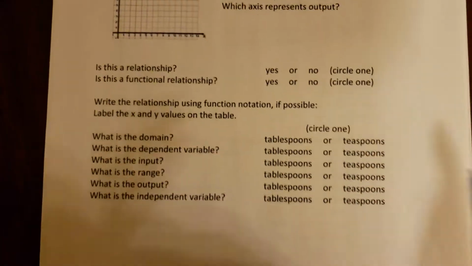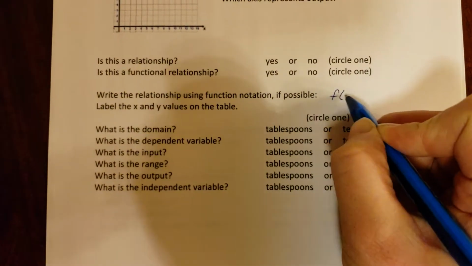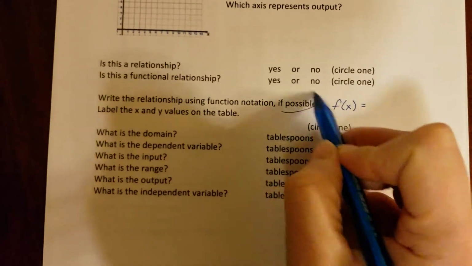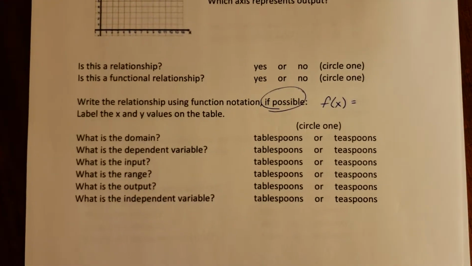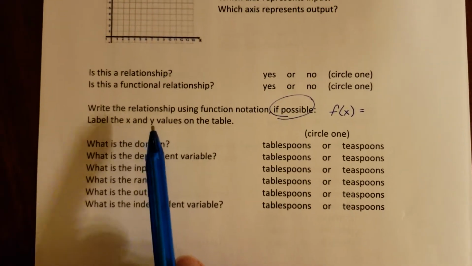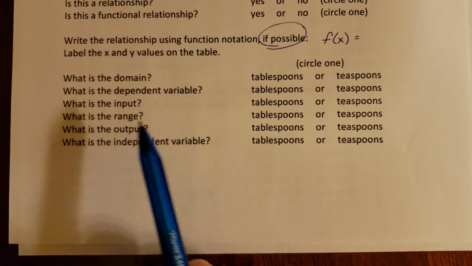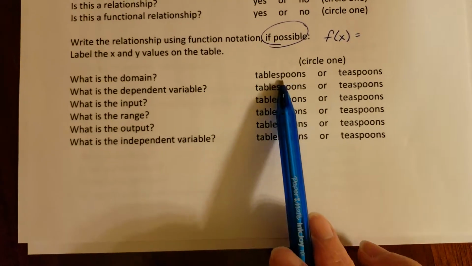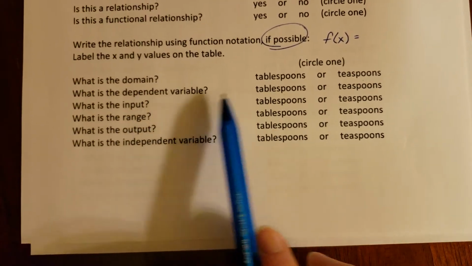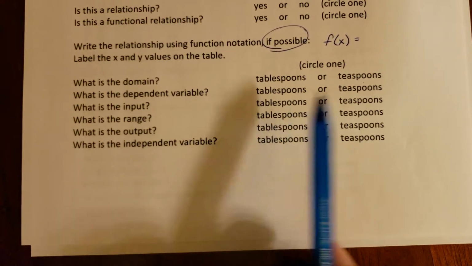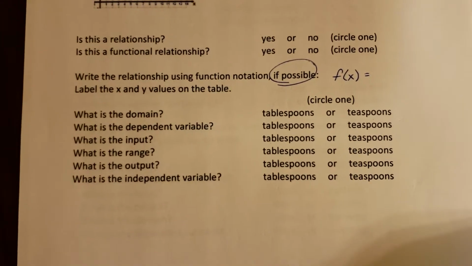Write a relationship, so that would be one of these, if possible. Sometimes it's not possible. Don't forget to go up here and label your x and y. So one of these is x, one of these is y. And then tell me, is domain this or this? Dependent, this or this. Input, this or this, and so forth.